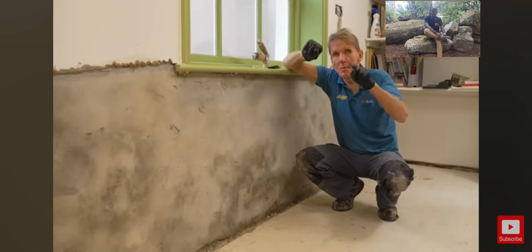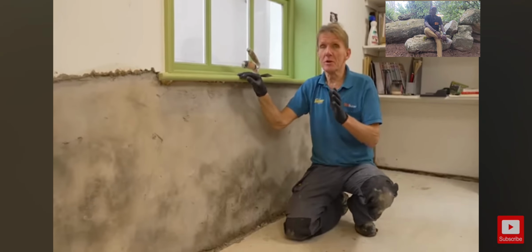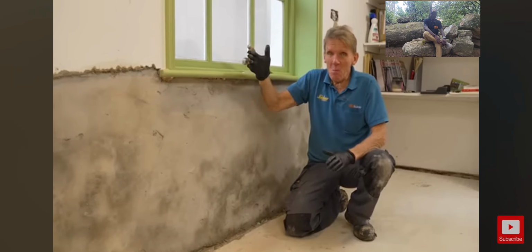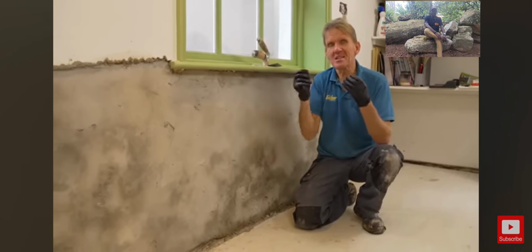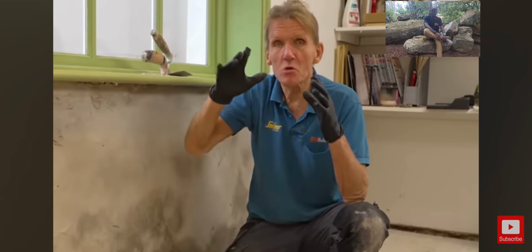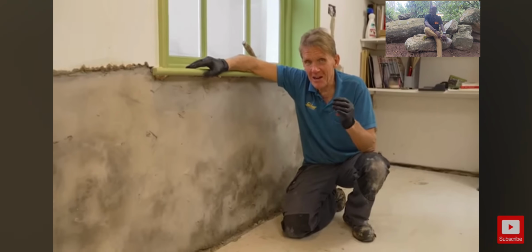Now, I know there will be people listening to this who say, yeah, well, all you're doing there is trapping the moisture in. To a certain extent, that's true, because the moisture just carries on through under the ground. But what we're actually doing here is, by putting this coating on, it's microporous. It will still allow the wall to breathe, if you like that term, but it will keep back the water. So it's a very clever idea.